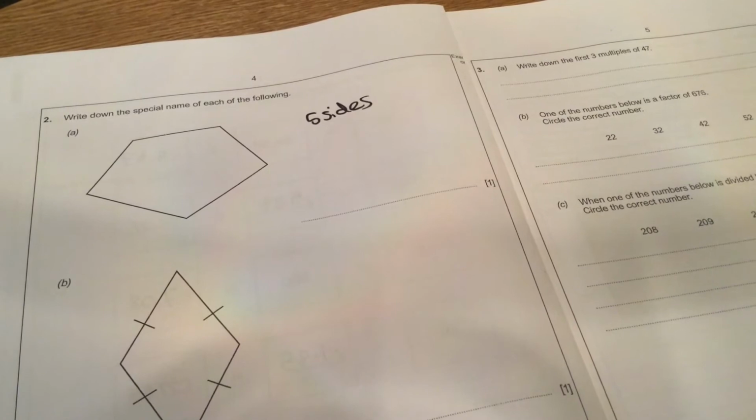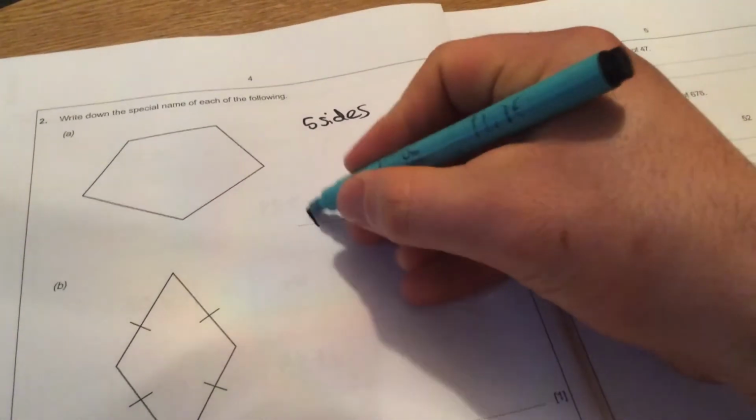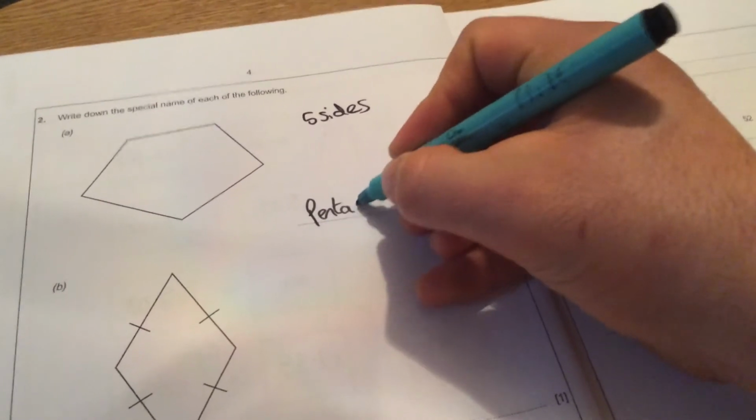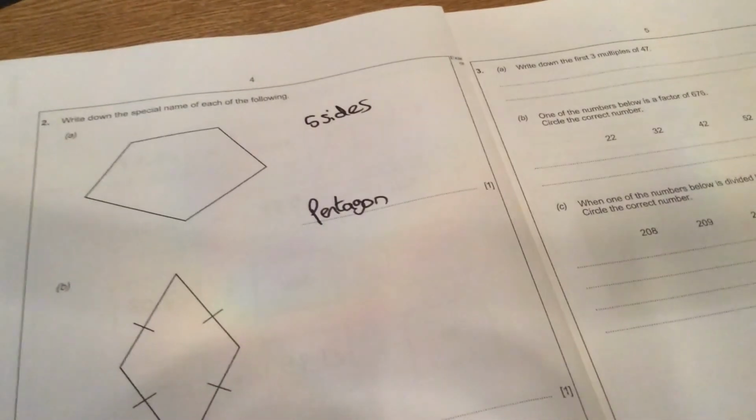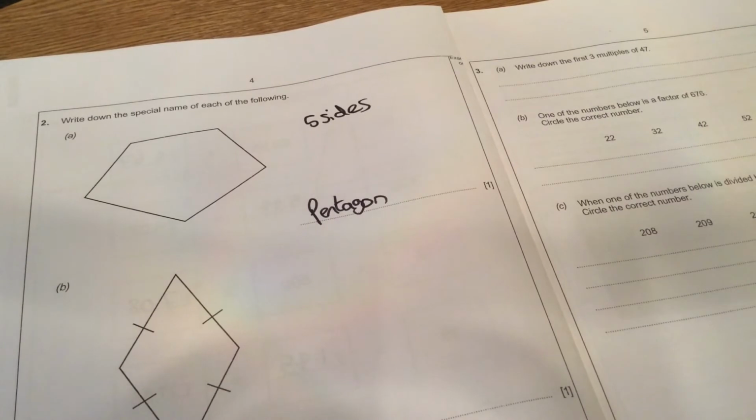Now, I know a triangle has 3 sides. I know a rectangle and a square have 4 sides. The next shape up is a pentagon. Unfortunately, this is one you're just going to have to learn yourself. So names of shapes is something you're just going to have to learn.